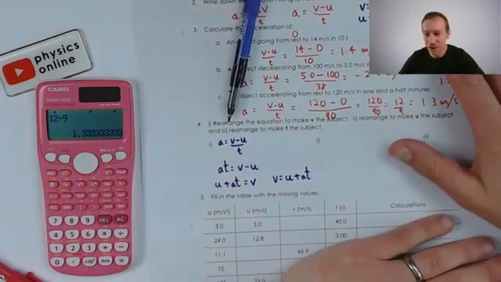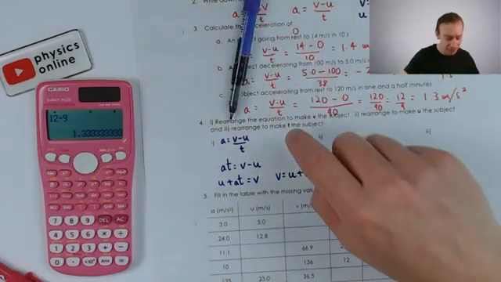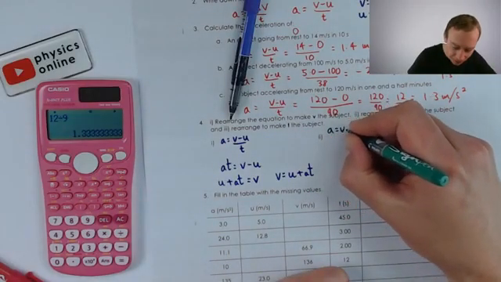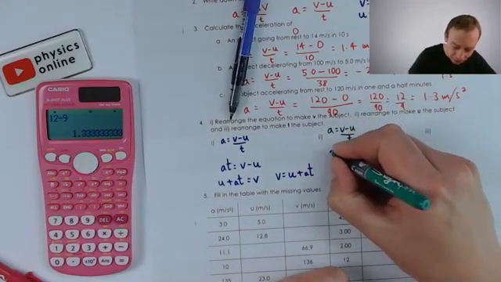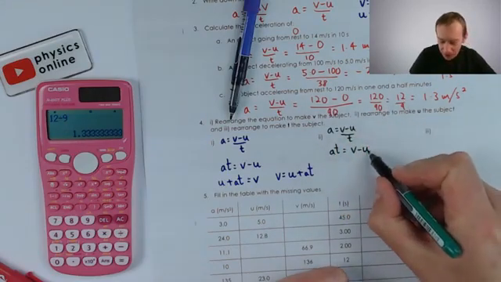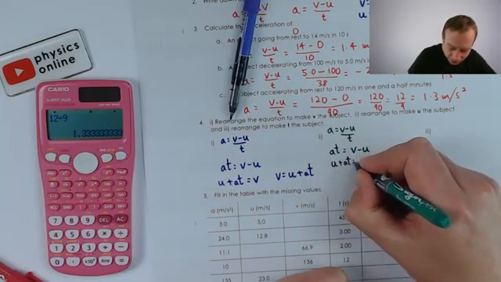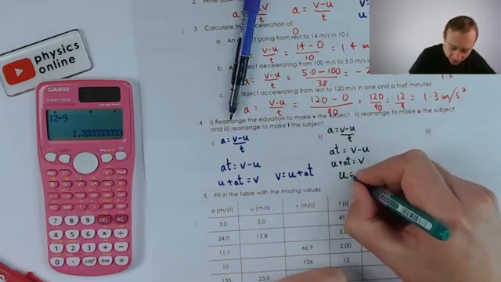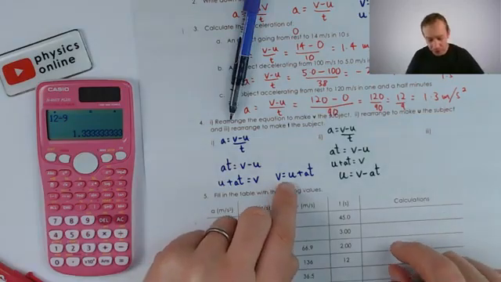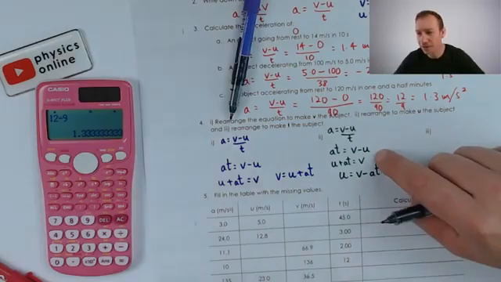Okay, the next one. This one here, we want to make u the subject. So again, I'm just going to write down all the steps. a equals v minus u over t. We can say that at is equal to v minus u. And then if we add u to both sides, like we had before, u plus at is equal to v. So u is equal to v minus at. Okay, so v is equal to u plus at, or u equals v minus at. So there we go. Hopefully that makes sense.